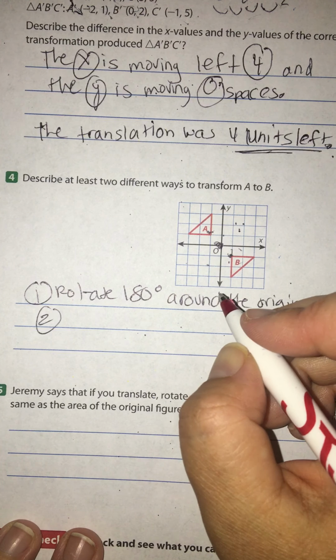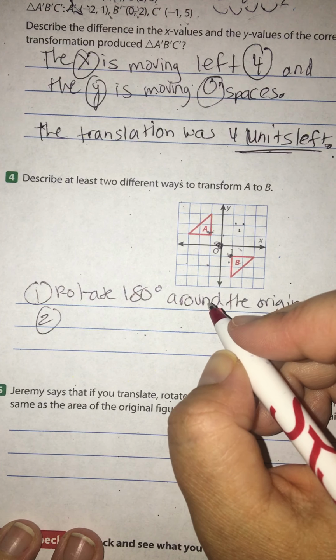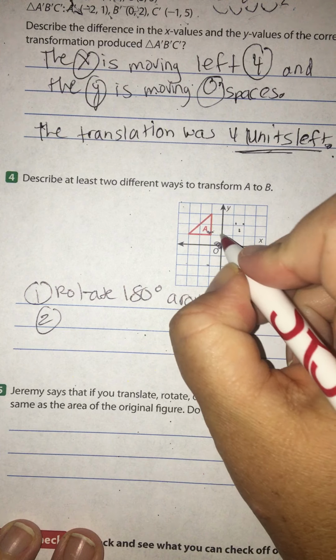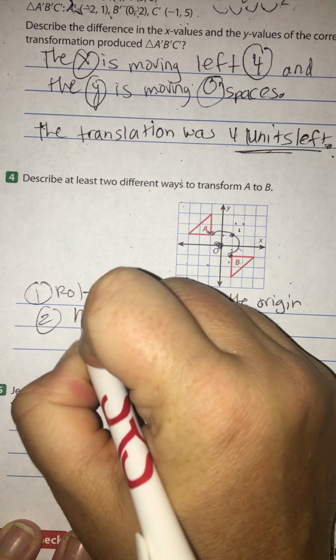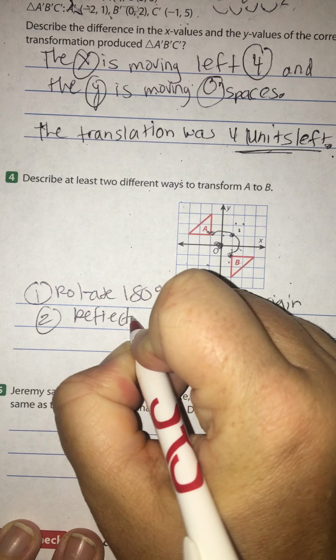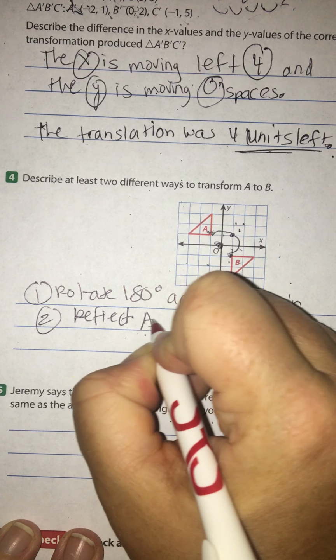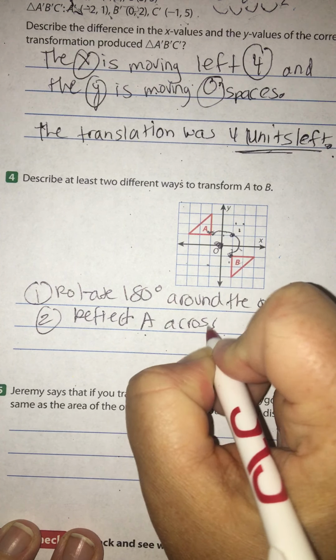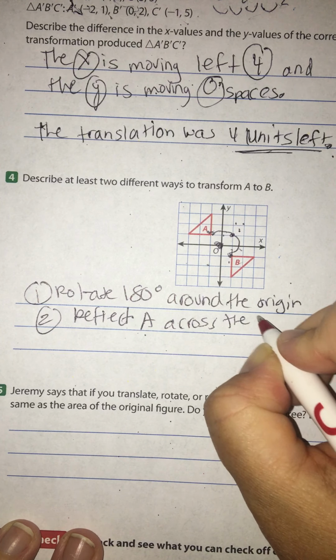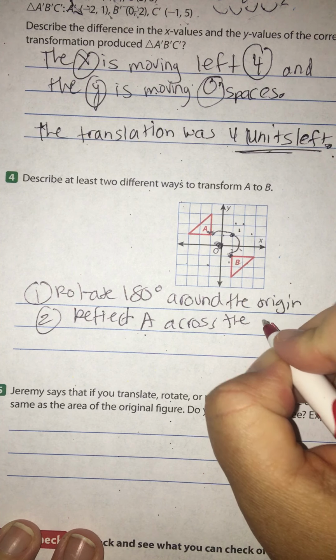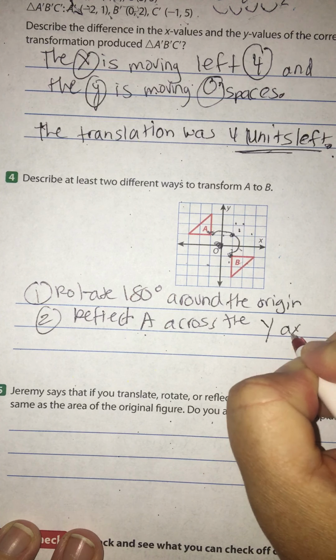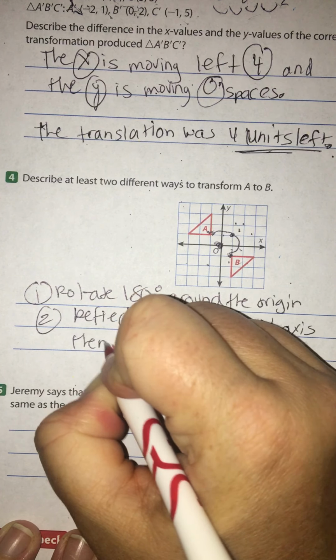So you can also do a reflection. So reflect across the y and then reflect across the x. Reflect A across the y axis, then reflect across the x axis.